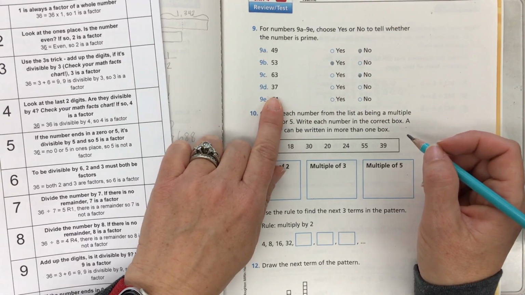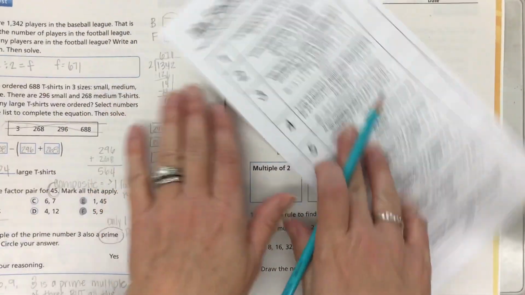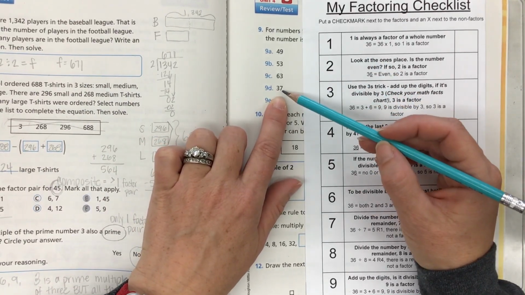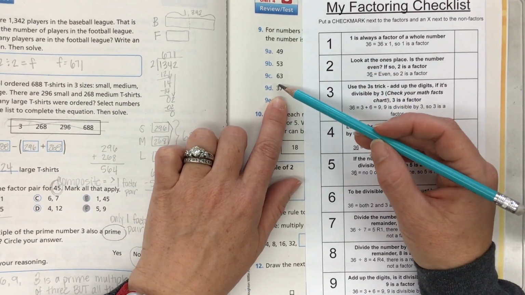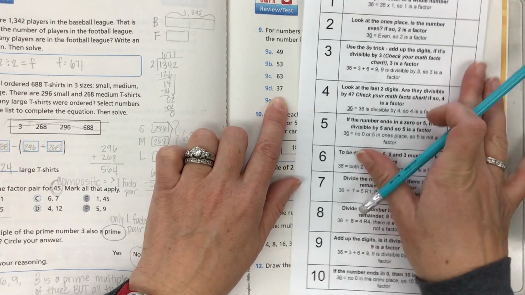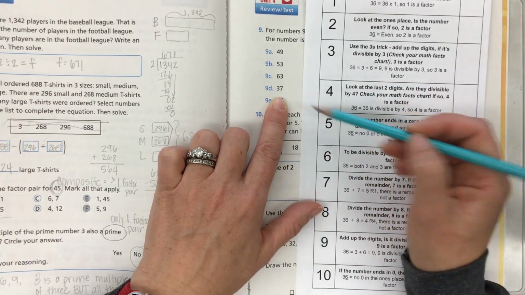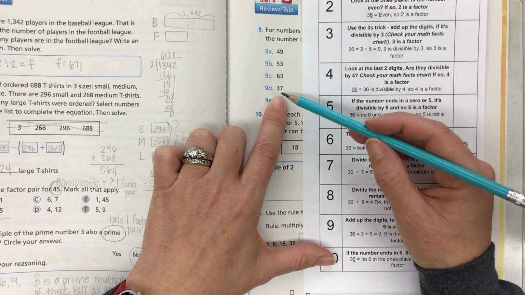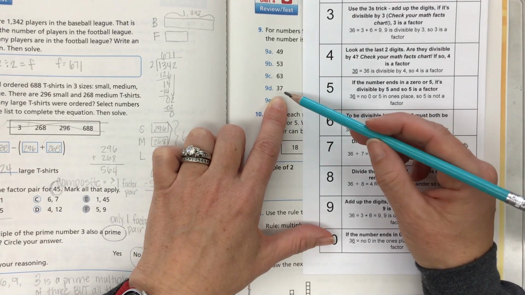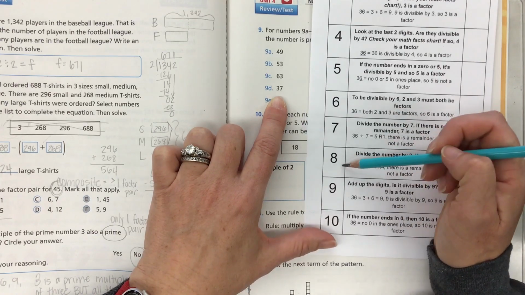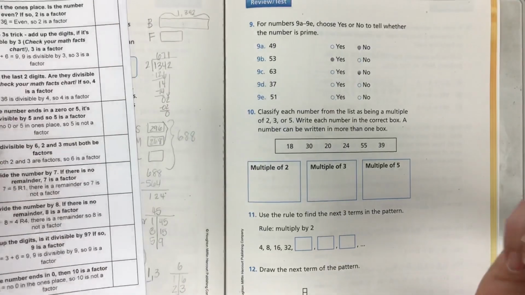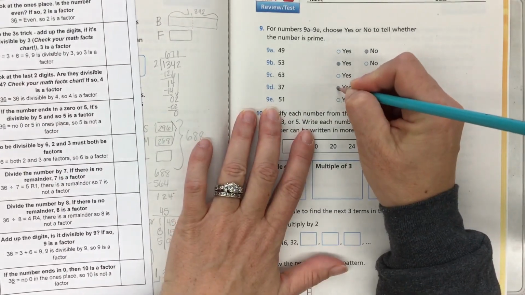Now we've got 37, so that one's not so familiar. We can check it. 1, we know. 2, no. 3, I know 7 plus 3 is 10, not divisible by 3. It's not even, not a 0 or a 5. 6, it's not divisible by 2 or 3. 7, not a multiple of 7. 8, not a multiple of 8. 9 and 10, nope. 37 is prime.